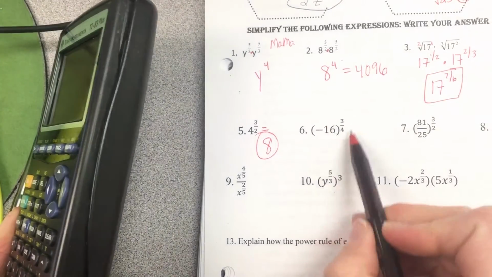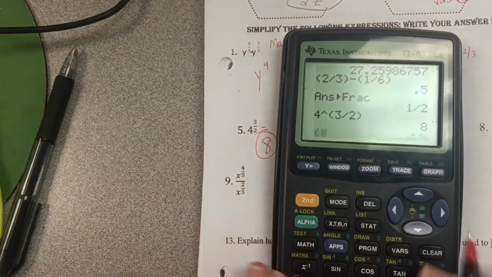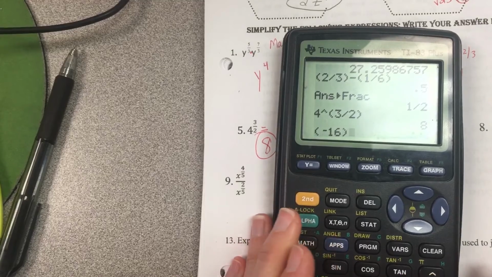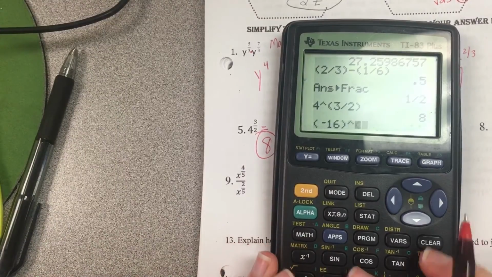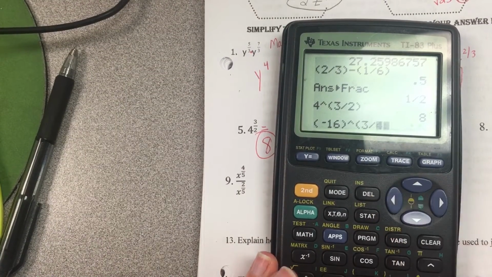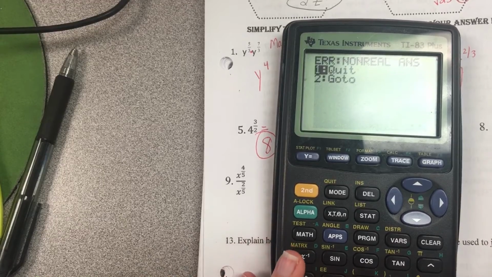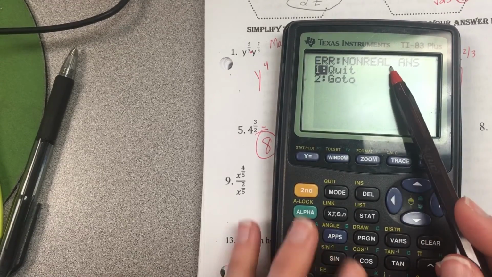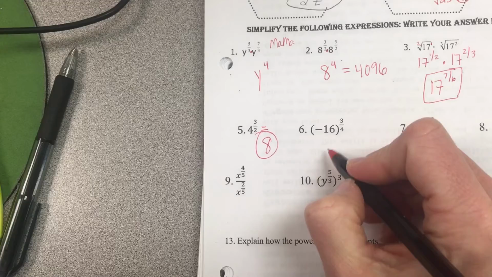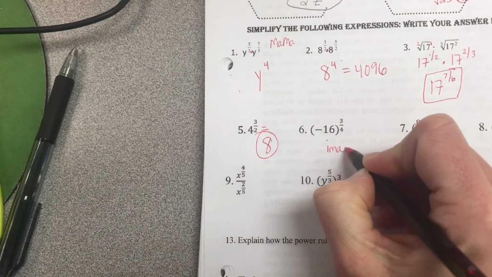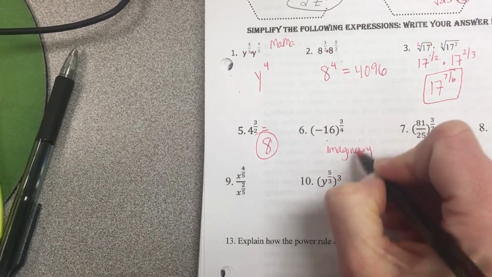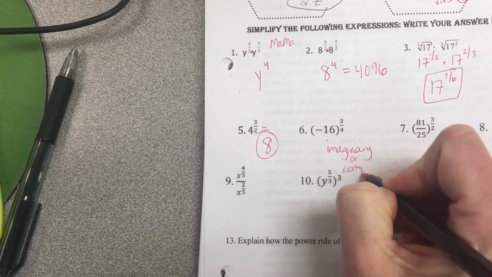All right, same thing on the next one. There's no variables, so I can type it straight in. Negative 16 in parentheses to the 3/4. All right, it says non-real answer. So that means this one's going to be imaginary or complex.